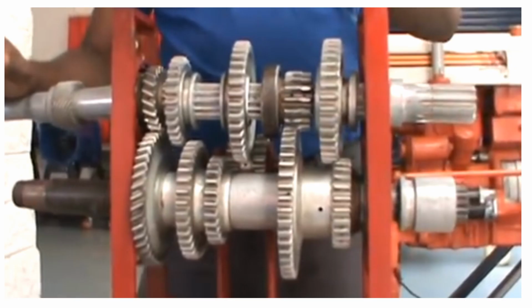This is the pictorial view of the sliding mesh gearbox. See all the gears. This is the main shaft, and this is called the counter shaft. There are wheel 1, wheel 2, wheel 3, wheel 4, wheel 5, something like this. It is the pictorial view of the sliding mesh gearbox.